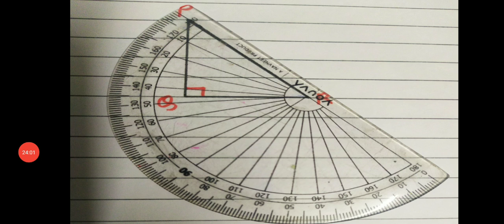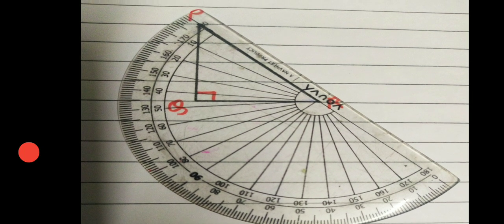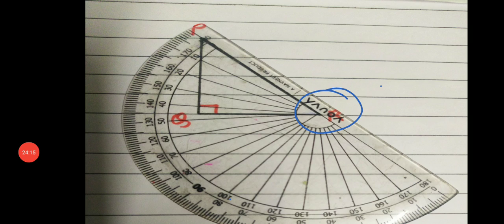In the next image you can see I have again shifted the position of the protractor, and this time I have placed it on point R. Since I have placed it on point R, obviously I am going to measure angle R. One arm of this angle R is going towards 0 degree, which I have just circled with red.